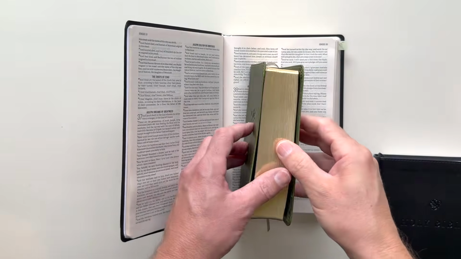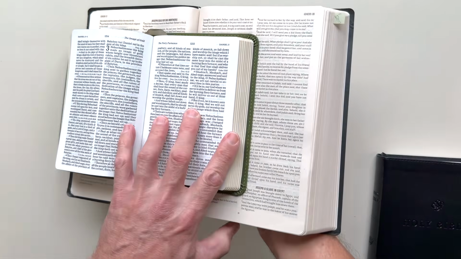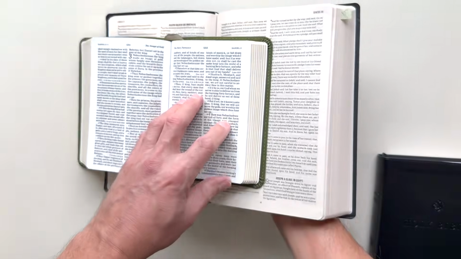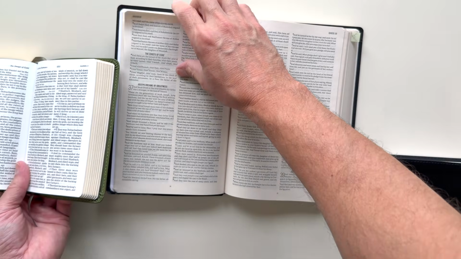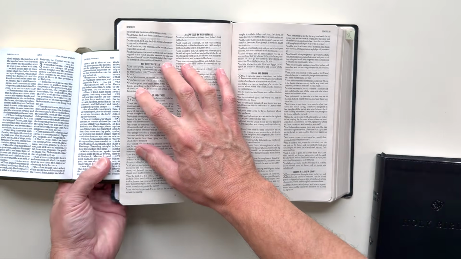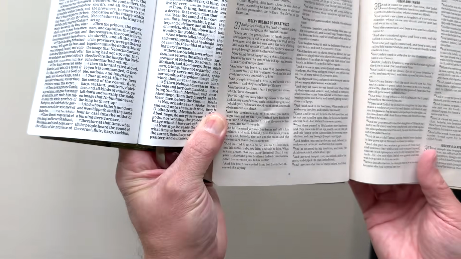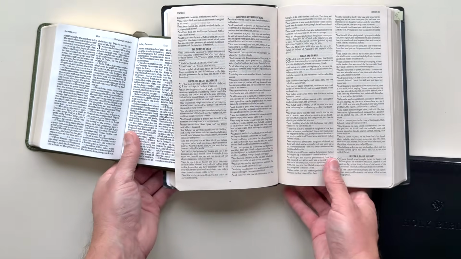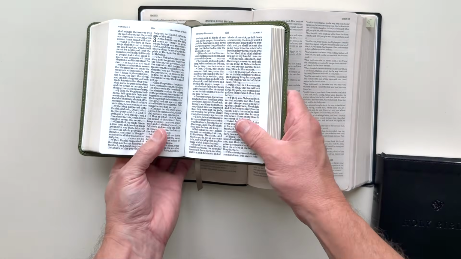My little KJV here, this is an 8-point. And let me bring that up closer. Let me do it like this, that way it's kind of overlapping. You can see the difference there. And I understand that different font styles are different, a different size.